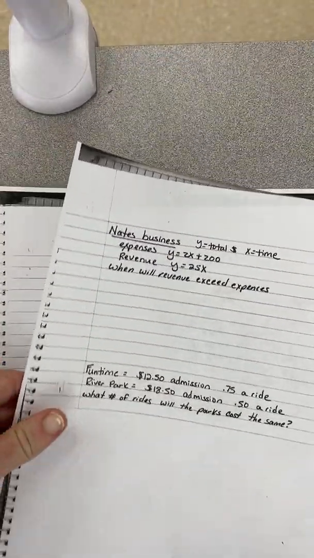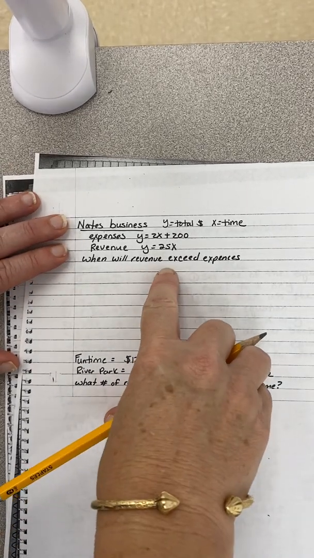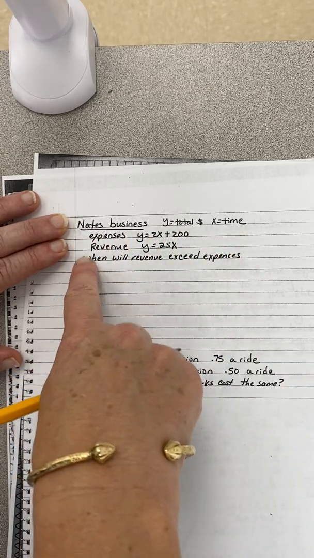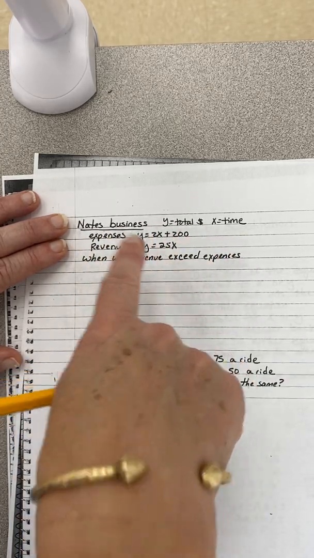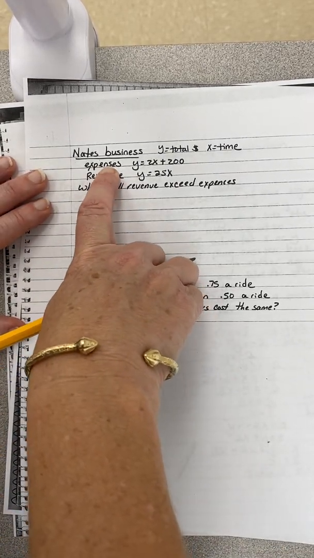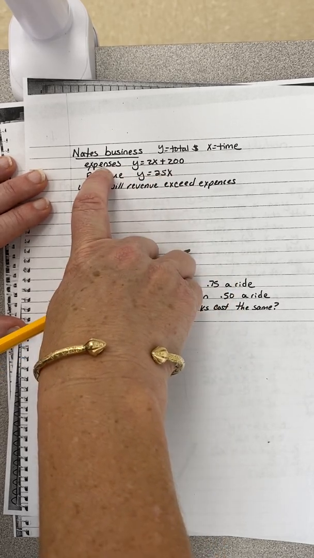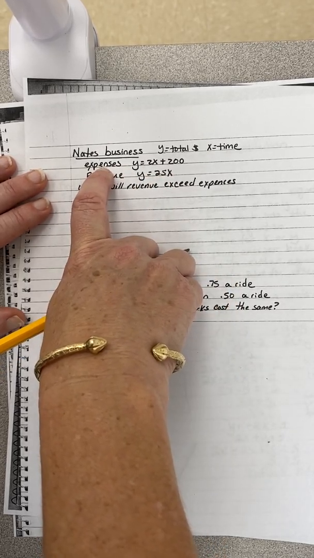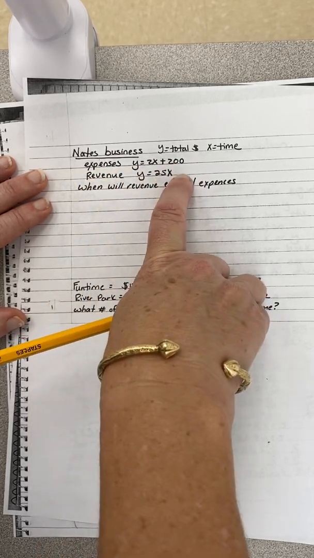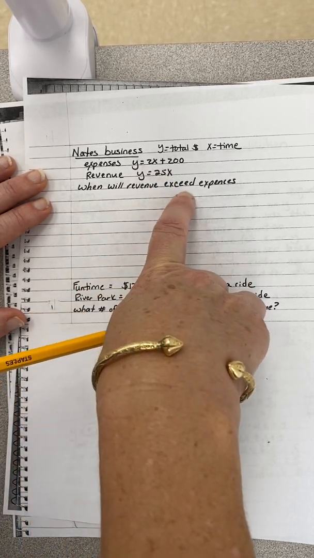All right, I want to show you an example over here about Nate and a business. Let's say it's a lawn business and he has expenses. And what I like about problems like this is they're giving us the equation, and they're not going to give you a wrong equation unless they flat out say it's a wrong equation. So his expenses cost this much. His revenue is this much. So this is how much he's spending. If he has a lawnmower business, let's say he has to buy the lawnmower, he has to pay for gas. So that's his expenses, and he's bringing in this much money for every lawn he mows. When will the revenue exceed the expenses?